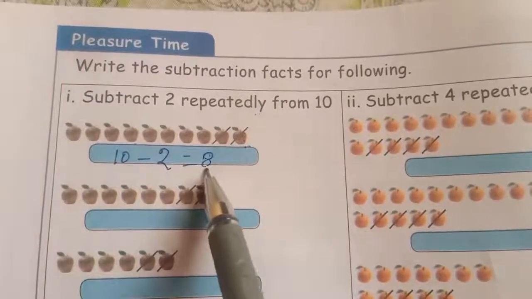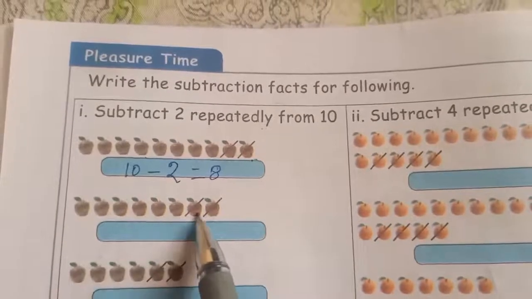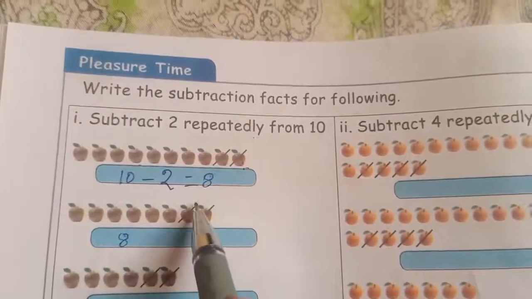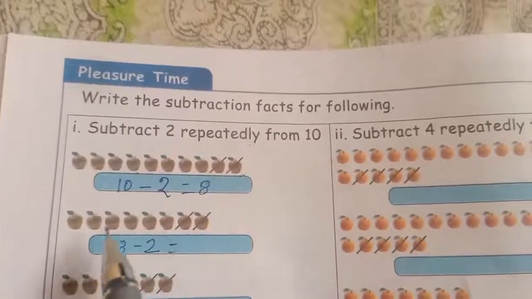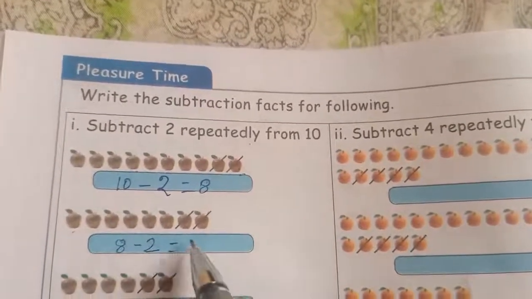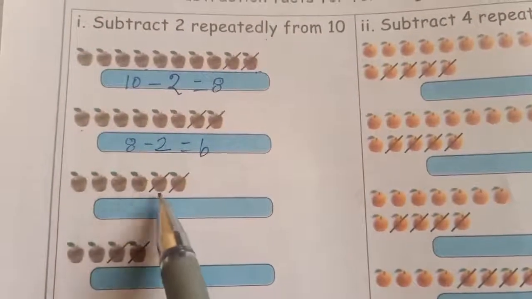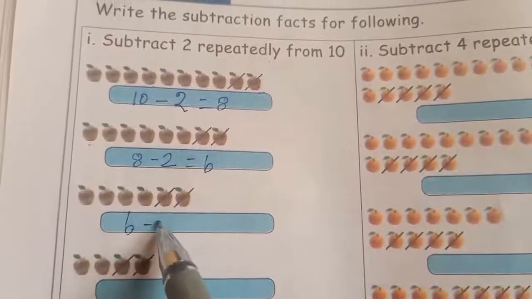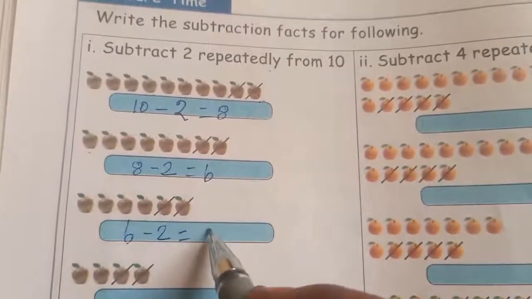What is the remainder? 8. Okay, next step, 1 2 3 4 5 6 7 8. Total 8 apples. From these 8 apples, how many can we subtract? 2. So 8 minus 2 is equal to, count the remainder and write, 1 2 3 4 5 6. Next, 1 2 3 4 5 6. From 6, how many will we subtract now? 2. So 6 minus 2 is equal to, remainder 1 2 3 4, is equal to 4.